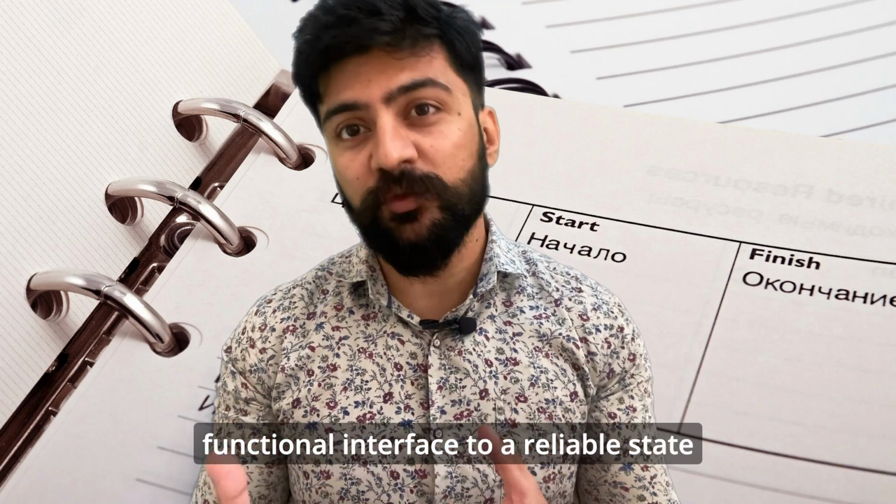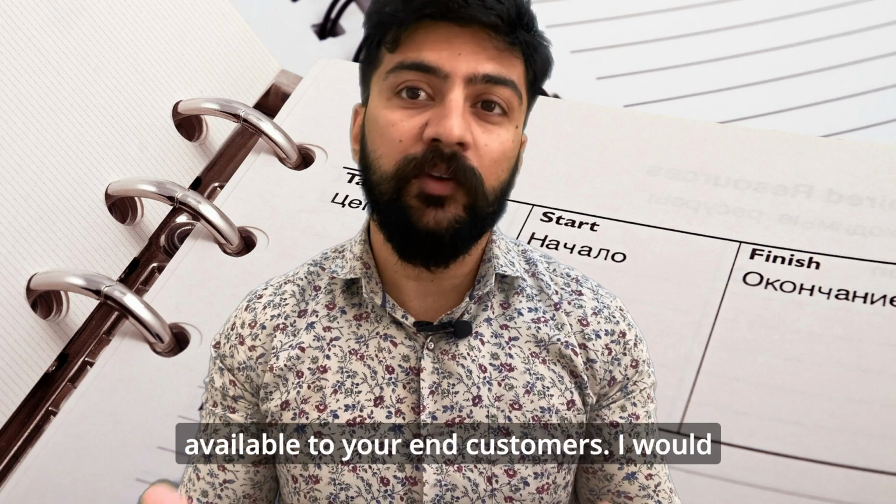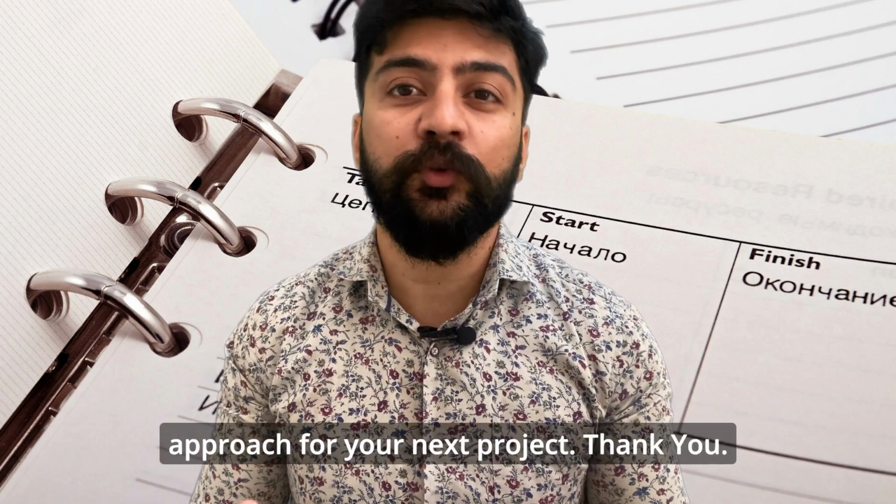Then developers bring this functional interface to a reliable state and you can make your first version available to your end customers. I would highly recommend you follow such an approach for your next project.